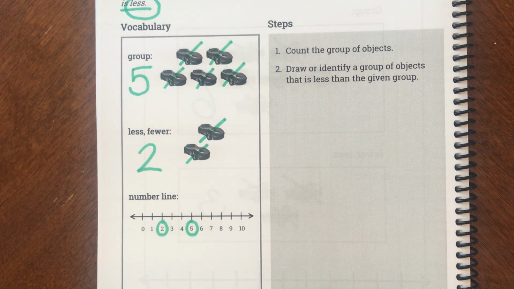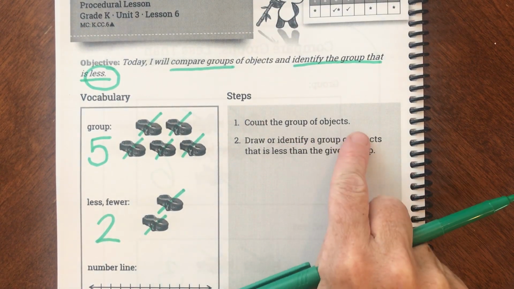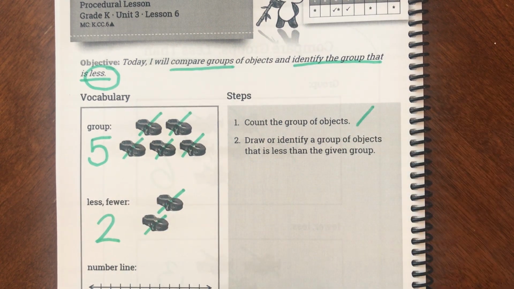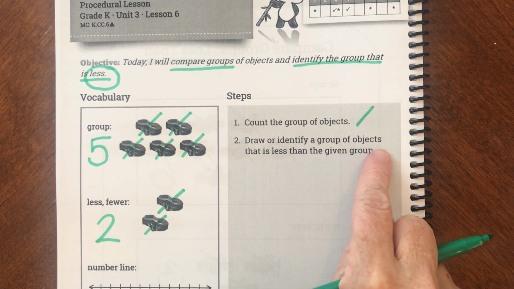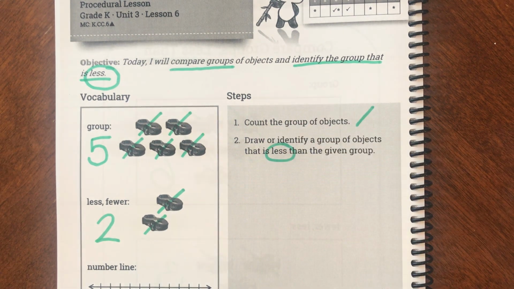Okay, let's look at our steps today. It says they want us to count the group of objects. And boys and girls, when we count, we cross off so we don't miss any, right? And then it says we're going to draw or identify a group of objects that is less than the given group. Okay, so less is our word today.